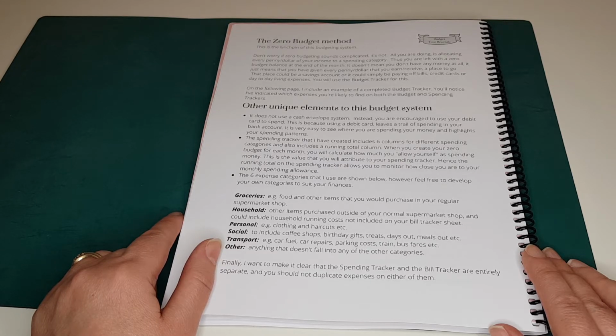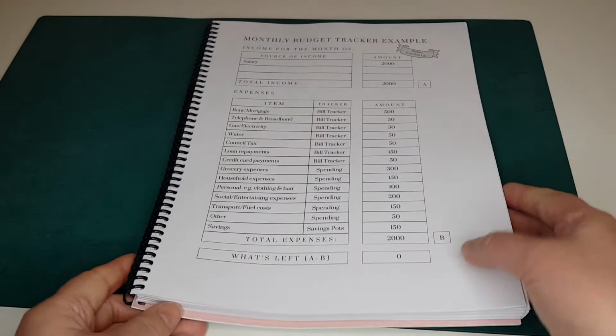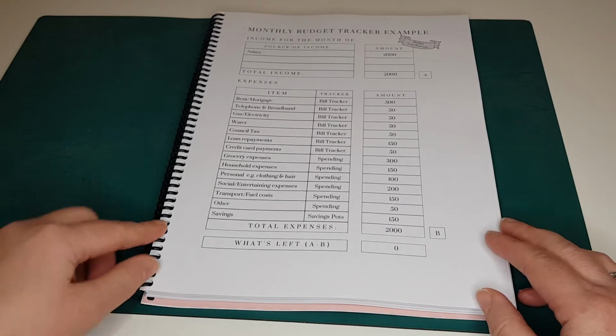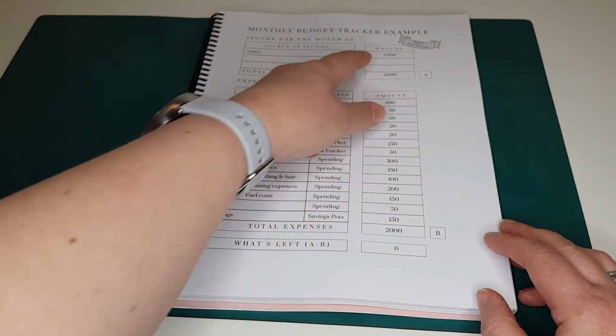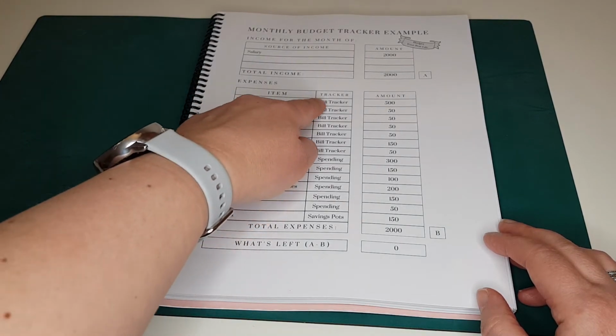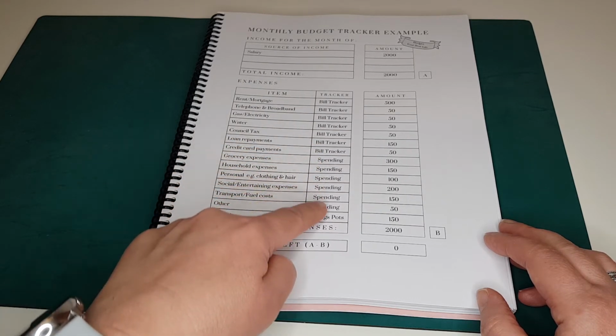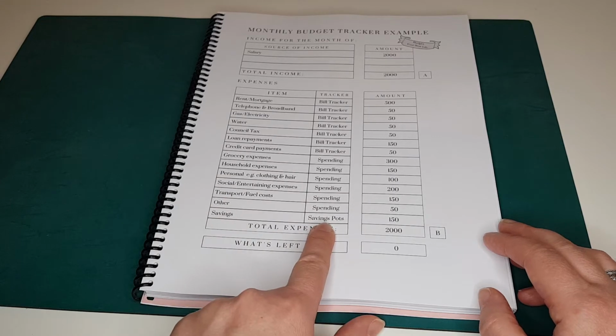So you're taking the income that you earn every month and you're allocating a space for it. You're sending it to either pay bills, or to the spending tracker, which is your living costs, or to savings accounts for your savings pots. For example, I suggest that the income is £2,000, and I ask you to allocate all of your expenses. Some of it will go into your bill tracker, some into your spending tracker, and some may form part of your savings pots.